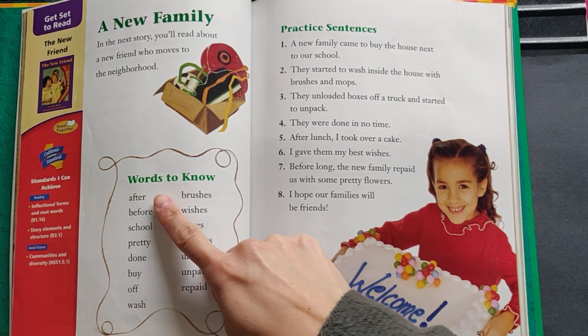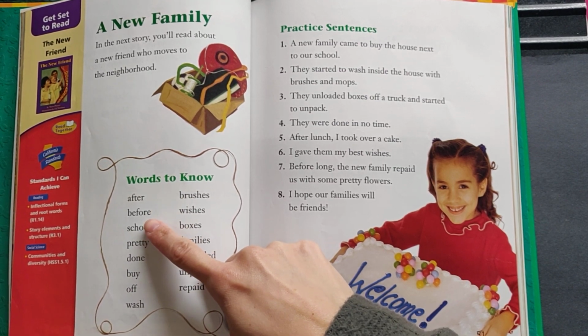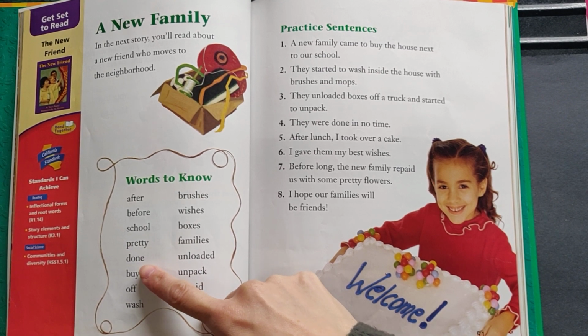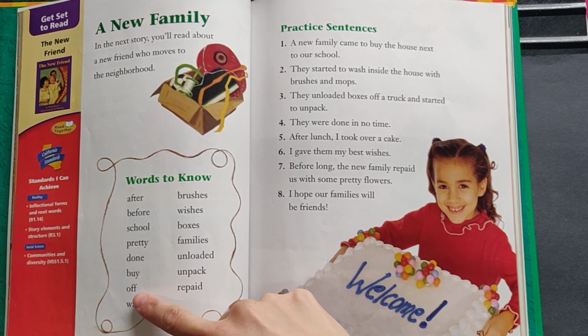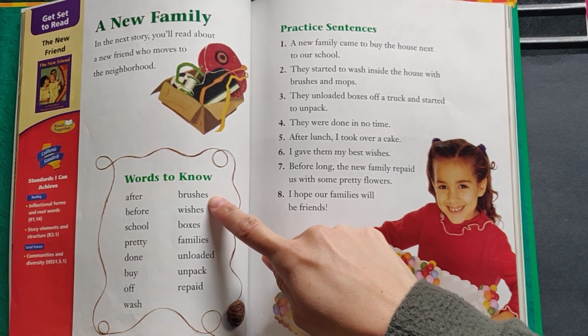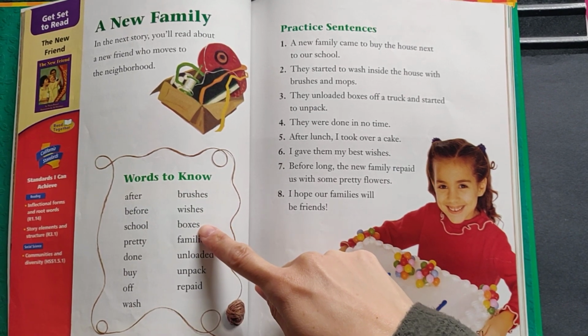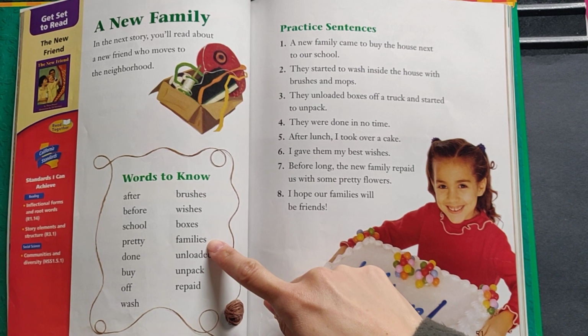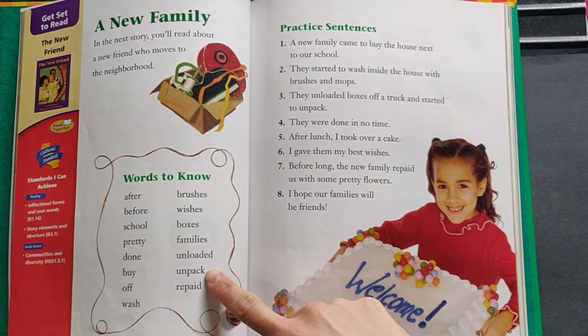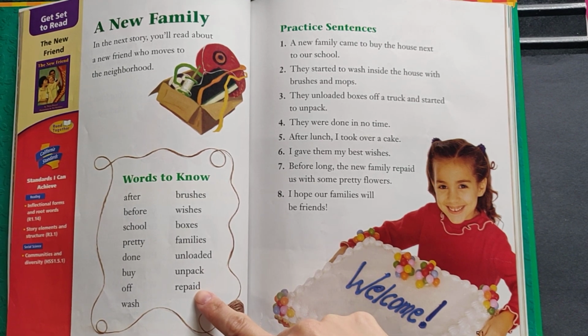Go ahead and repeat. After, before, school, pretty, done, by, off, wash, brushes, wishes, boxes, families, unloaded, unpack, repaid.